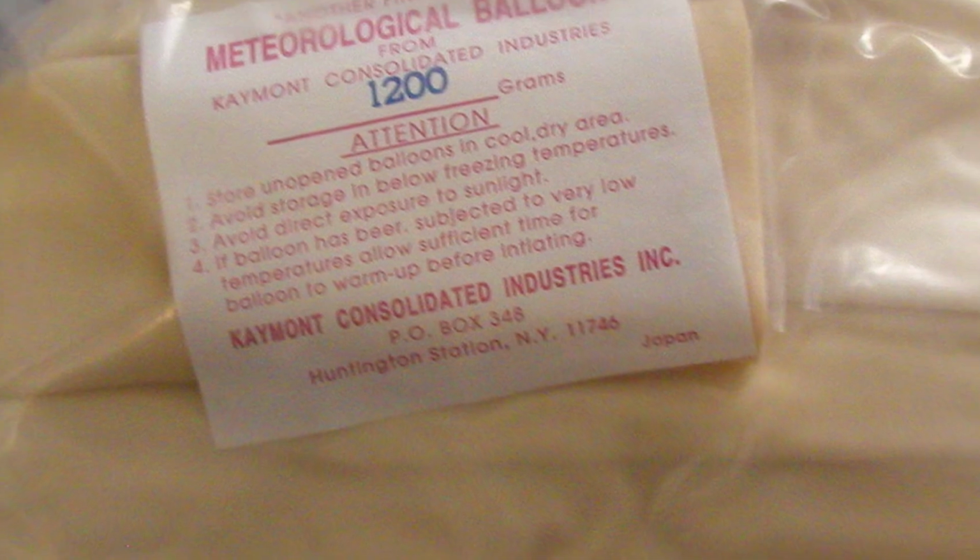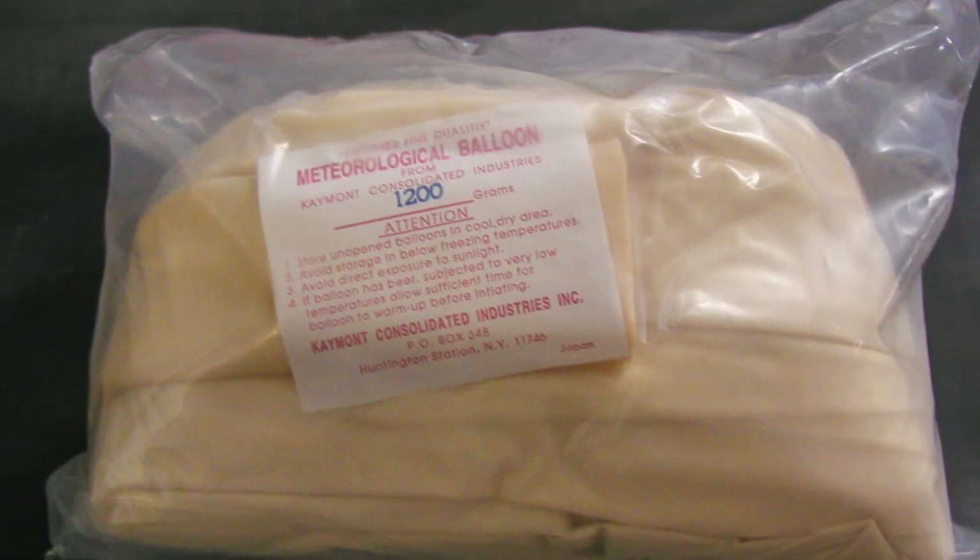Let's see. Where do you buy weather balloons? Well, it turns out you can buy them from the same company that supplies them to the National Weather Service. And yes, there are different sizes. The size that you need is dictated by how heavy the payload is you want to lift and how high you want it to go. That leads me right into the next question, which is how much helium?